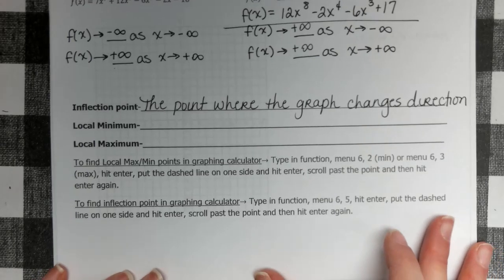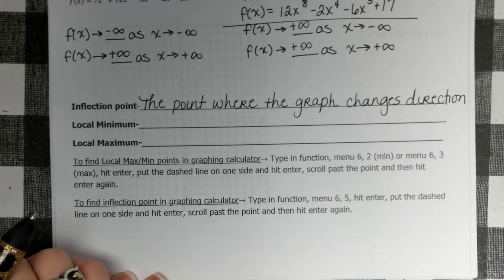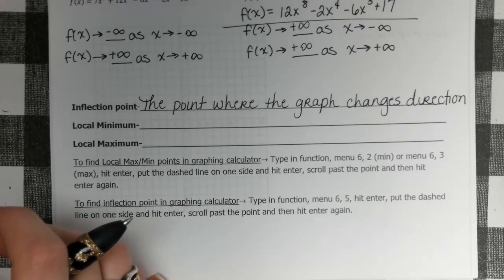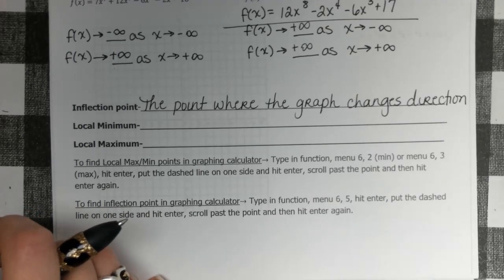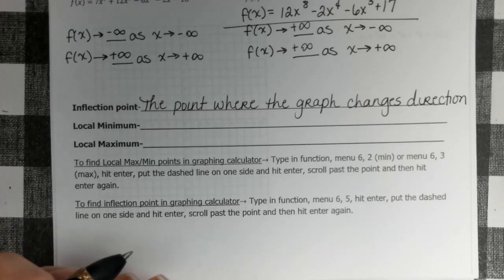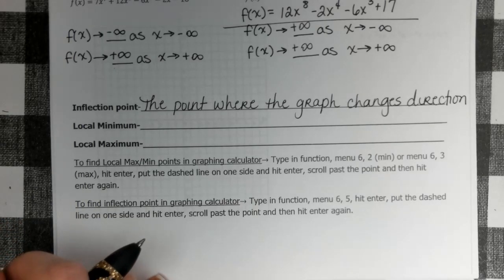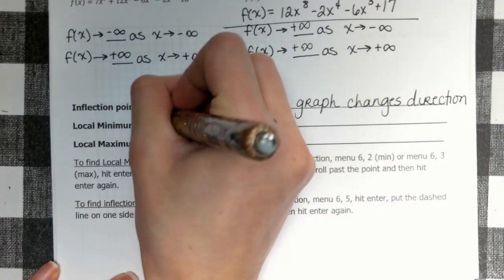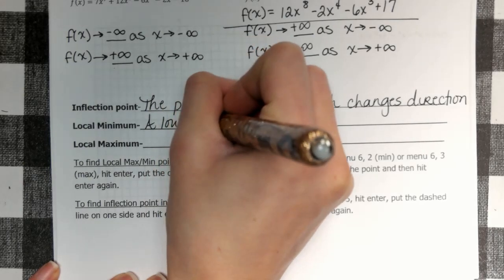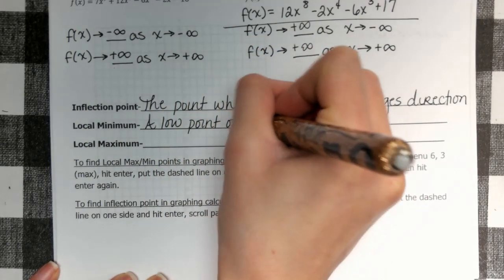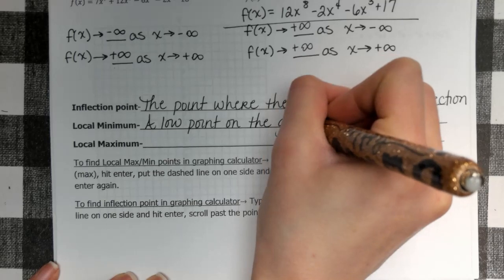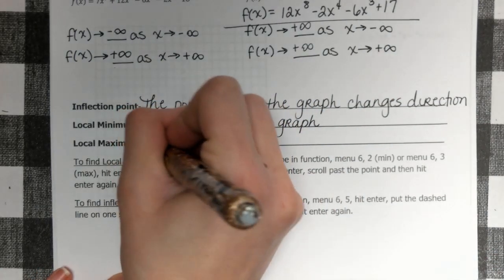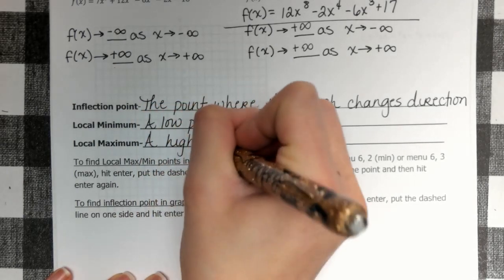Inflection point, we will kind of look at it, but we're not going to focus on it this lesson. We're going to identify it when we do transformations, okay? Now, a local minimum and a local maximum we are going to focus on. So a local minimum is just a low point on the graph. And a local maximum is just a high point on the graph.